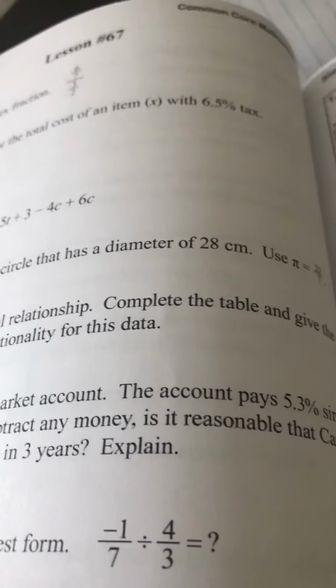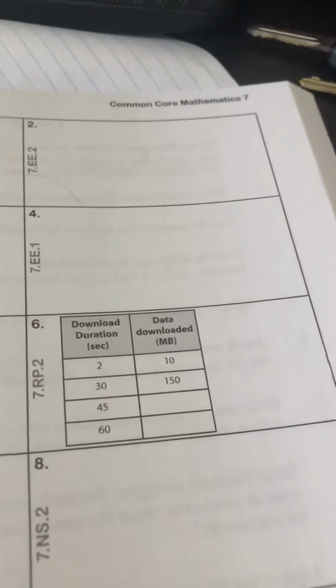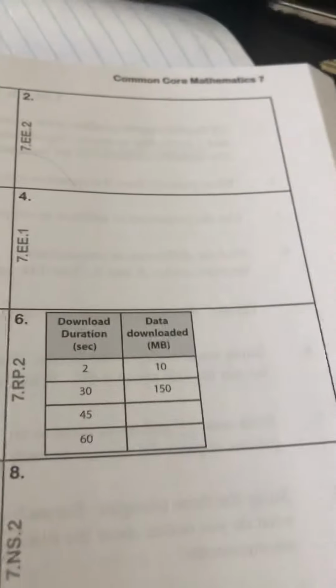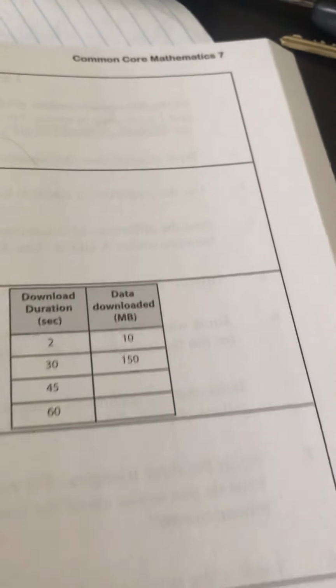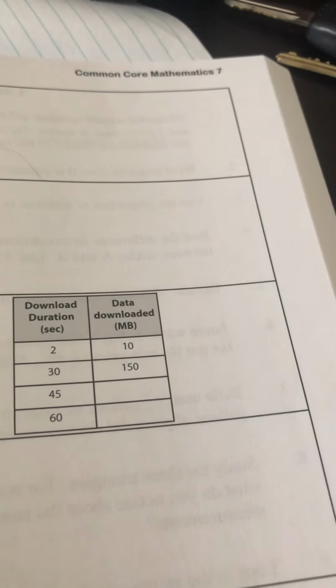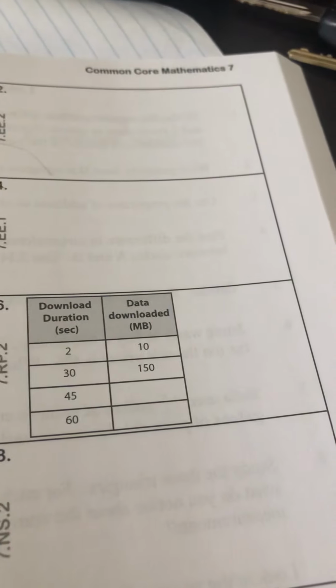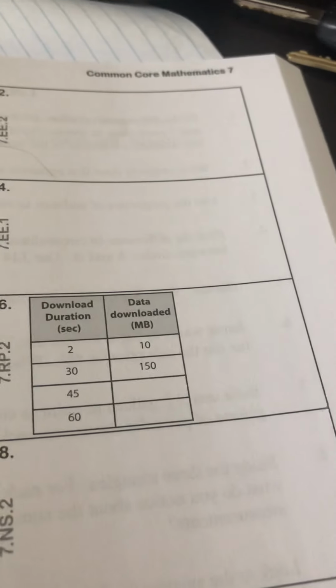Alright, so number 6. Number 6 says, the table shows a proportional relationship. Complete the table and give the unit rate and the constant of proportionality for this data. So on this one, number 6, here is your table. It says you have to complete the table and then give the unit rate and constant of proportionality.